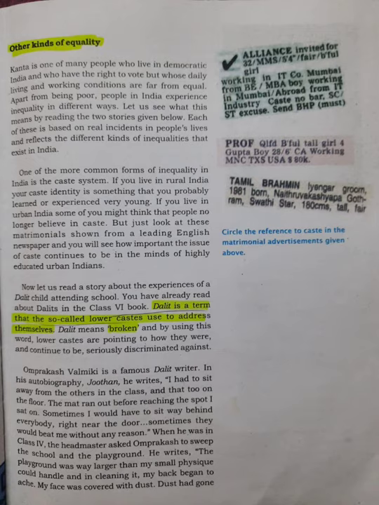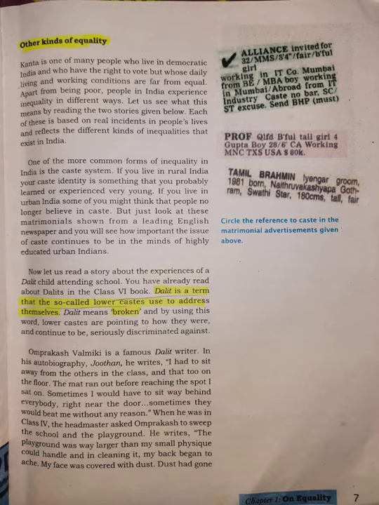Matrimonials. Alliance invited for 32 by 5 feet 4 inches, fair, beautiful girl, working in IT company Mumbai, from BE MBA boy working in Mumbai or abroad from IT industry. Caste no bar. SC or ST excuse. Send BHP must. Tamil Brahmin Iyengar groom, 1981 born, Vadakalai Kashyapa Gotram, Swati star, 180 centimeters tall, fair.